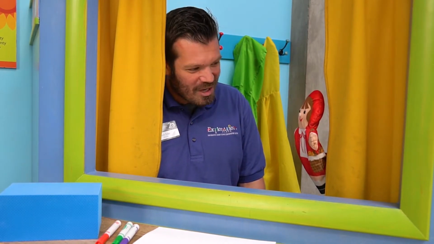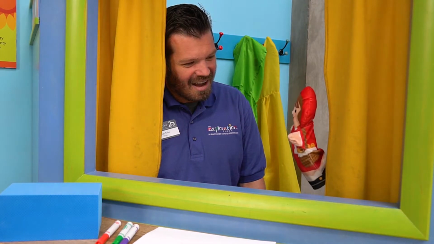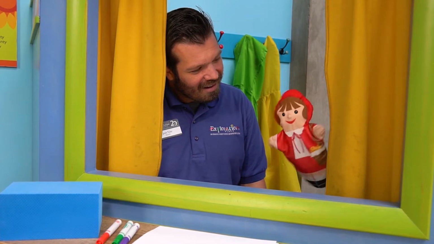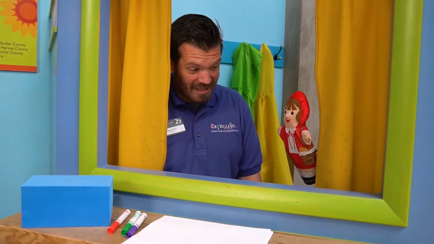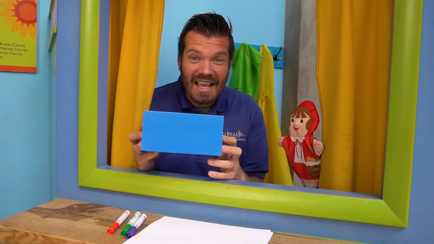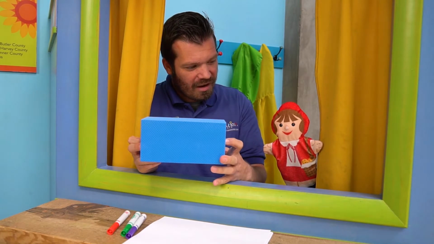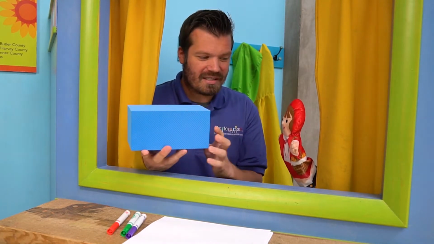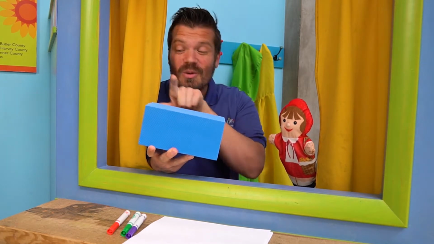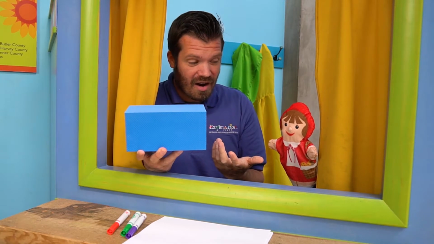So what's your favorite shape? Maybe that one. Oh, do you know what shape that is? No. All right, do you want me to tell you? Sure. All right, friends, do you know what shape this is? This is a rectangle. So, do you want to count the sides with me? Yeah. All right, so let's count the sides together, okay? Are we ready? All right. 1, 2, 3, 4. How many sides are there?